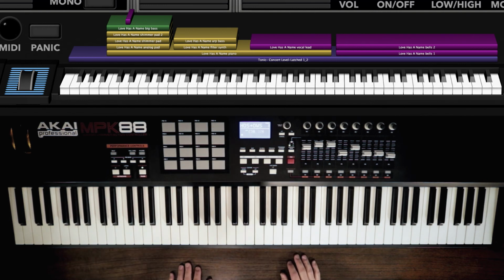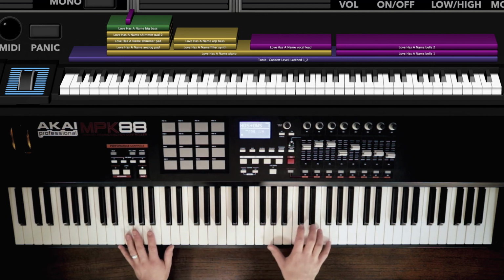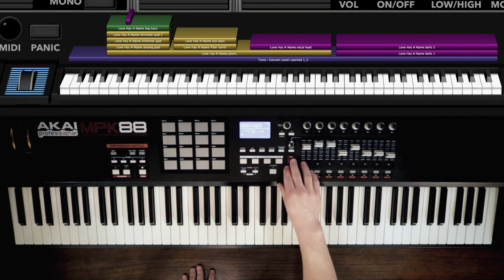The last section we need to cover is the bridge. We're going to play an octave with the left hand and then fill out the chord with the piano section here with the right hand. So I'll just play through it real quick and then I'll break it down.